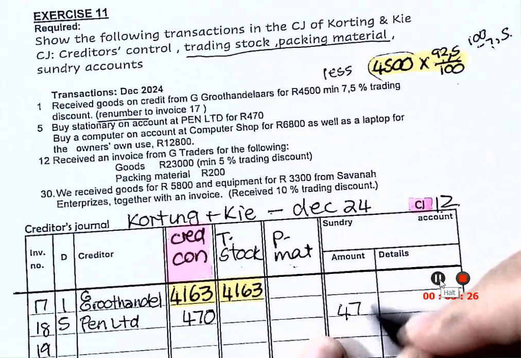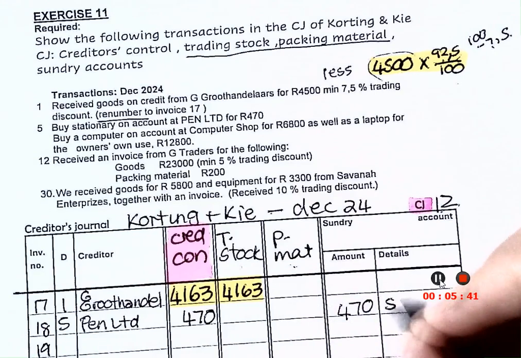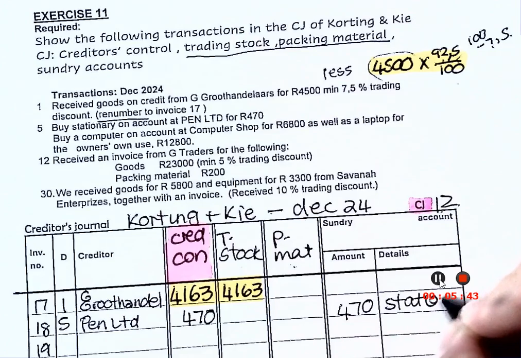Because what does sundry mean? It doesn't mean something is drying in the sun. It literally means different. So sundry accounts would be anything different than what's there already. And it's going to be stationery. You see how it works?